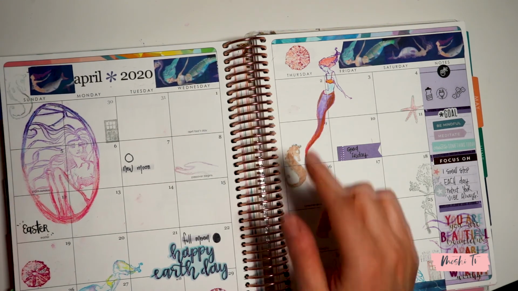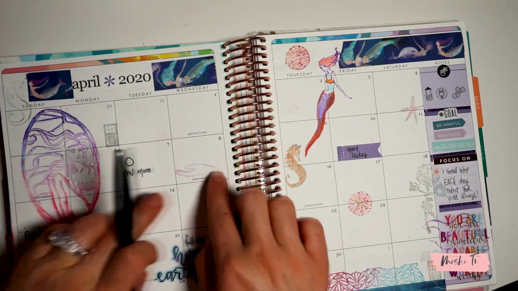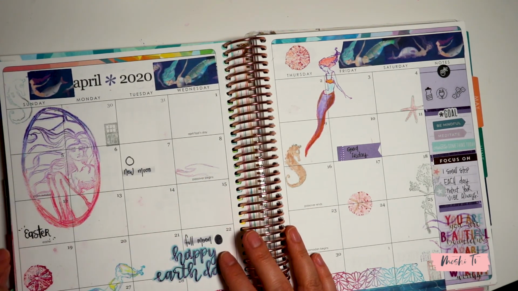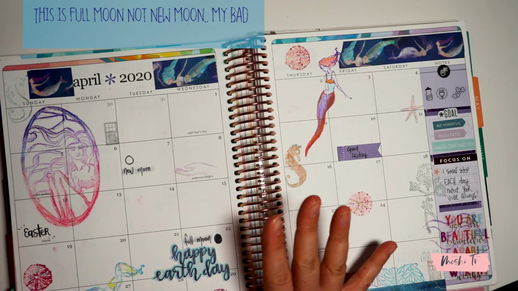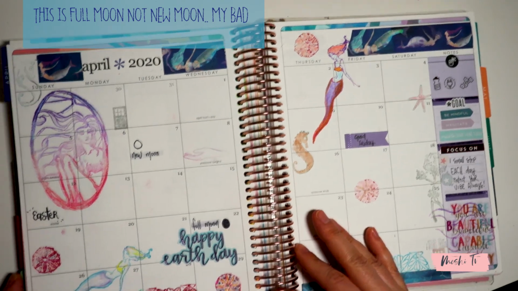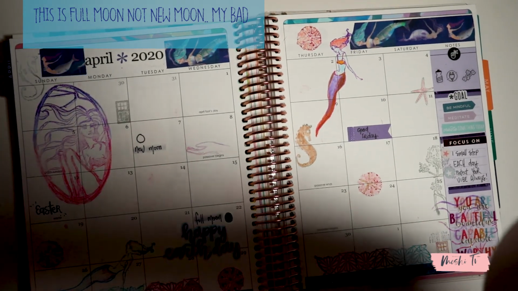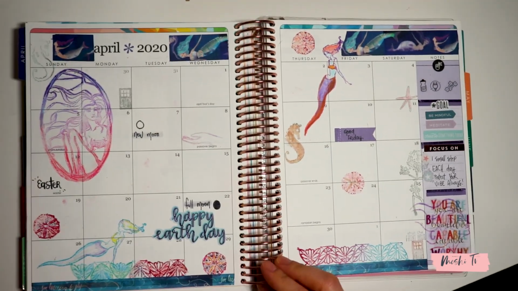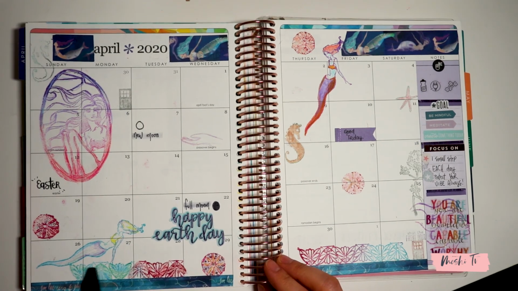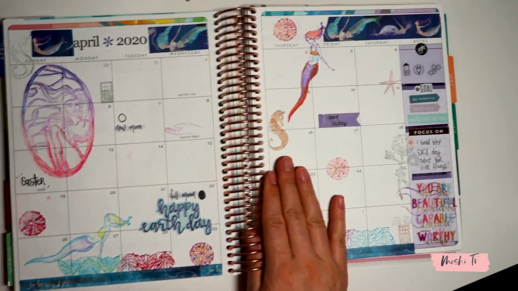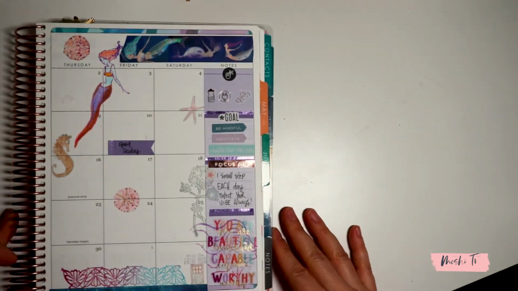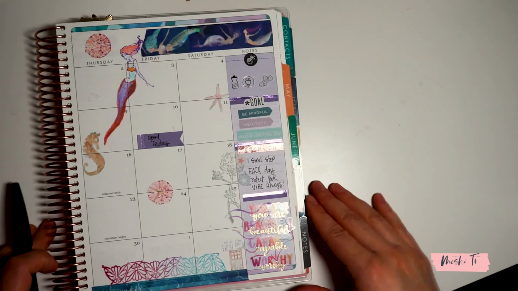So you've seen the washi, you've seen all the stamps. I outlined a few of them, and I used a little bit of a coloring pencil as well as some Tombow brushes, which seems to be doing the trick. So I really like how everything turned out. Bottom, I kind of regret this, but whatever. Overall, I think it looks really pretty, and I didn't show you the sidebar, so hopefully you don't have too much glare.